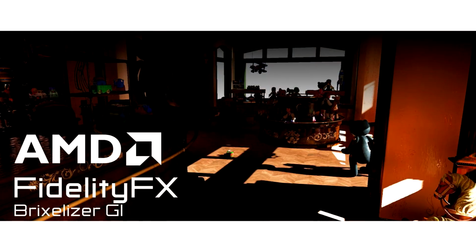AMD FidelityFX Brixelizer GI is a compute-based dynamic global illumination solution available now in SDK 1.1. A new compute-based dynamic global illumination solution, AMD FidelityFX Brixelizer GI, has been released alongside SDK 1.1, which also introduced AMD FSR 3.1. AMD FidelityFX Brixelizer GI is based on the Brixelizer library, which generates sparse distance fields for triangle geometry in real time to effectively trace rays in a given scene.